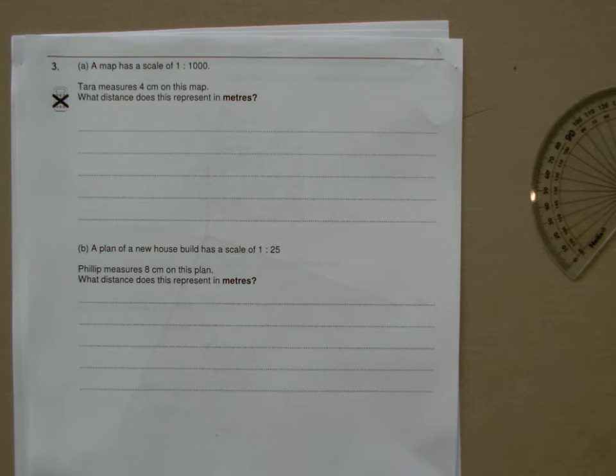A map has a scale of 1 to 1,000. So every 1 essentially represents 1,000, and we're talking about distance here. If we were to measure a centimetre on the map, that would actually represent 1,000 centimetres in reality. Okay, and that's what happens.